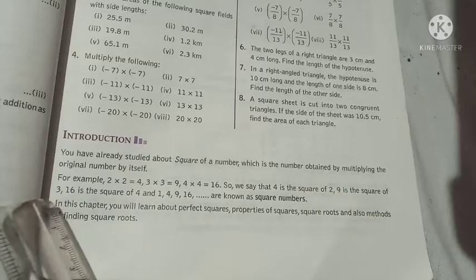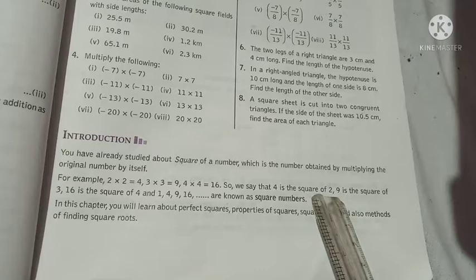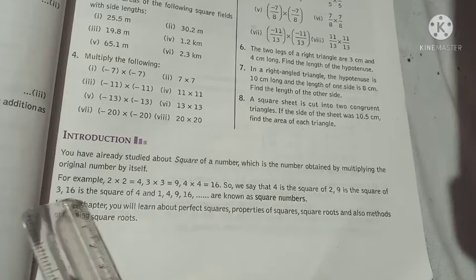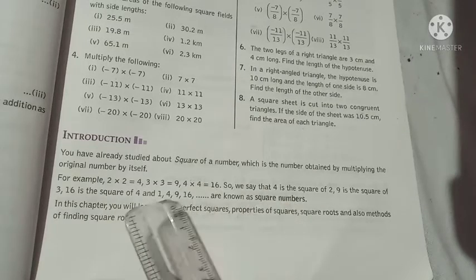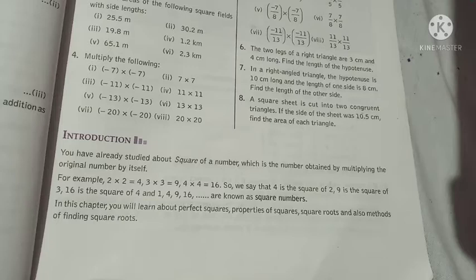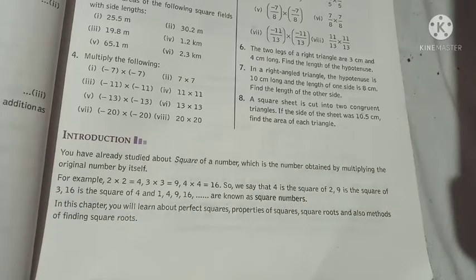If you multiply 3 two times, then you will get 9. 9 is the square of 3. And so on, in 4 also you will get 16. And 1, 4, 9, 16 are known as square numbers. So for any number, if you say 5 into 5, 25 is the square of 5. If you say 11 into 11, 121 is the square of 11. The number obtained by multiplying the original number by itself is called a square.